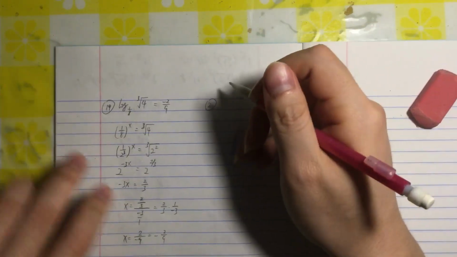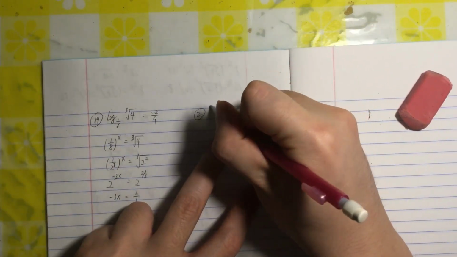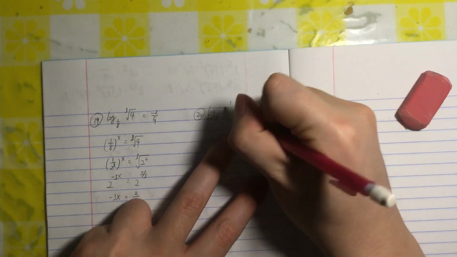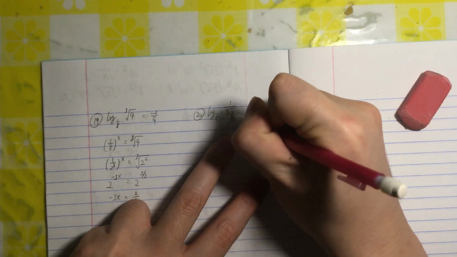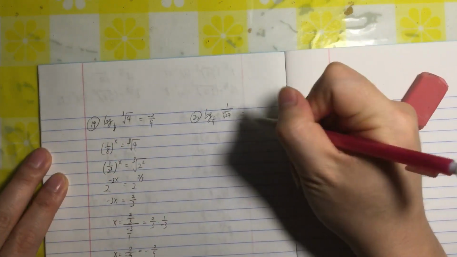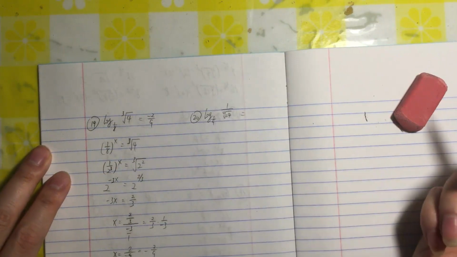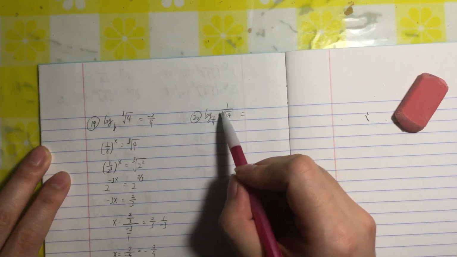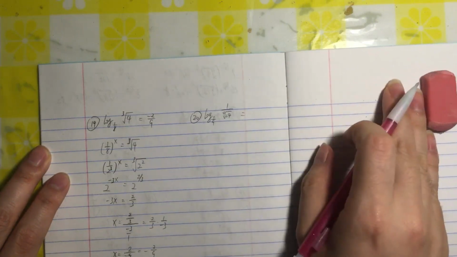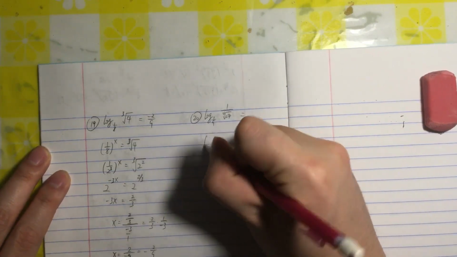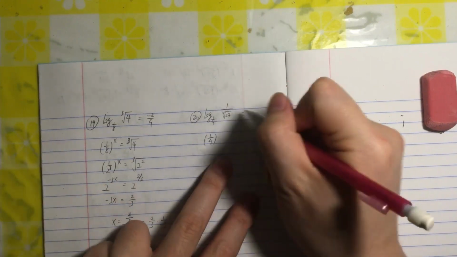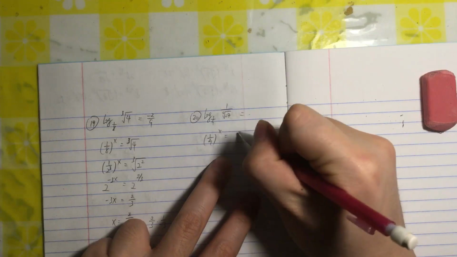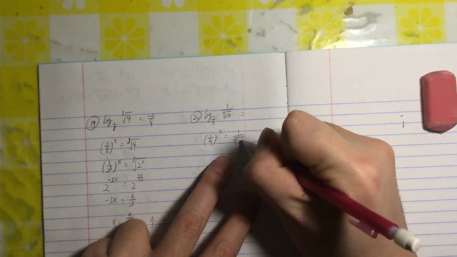Next example. How can we evaluate log base 1 over 9 of 1 over the 4th root of 27? This expression is asking 1 over 9 raised to what power is equal to 1 over the 4th root of 27.